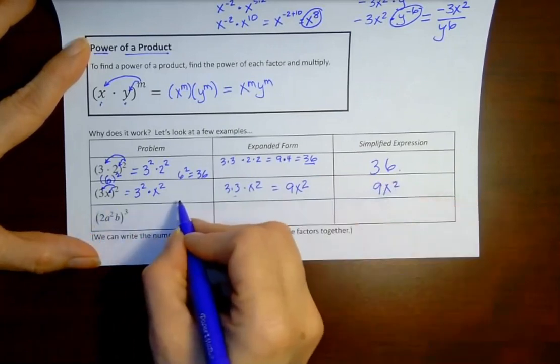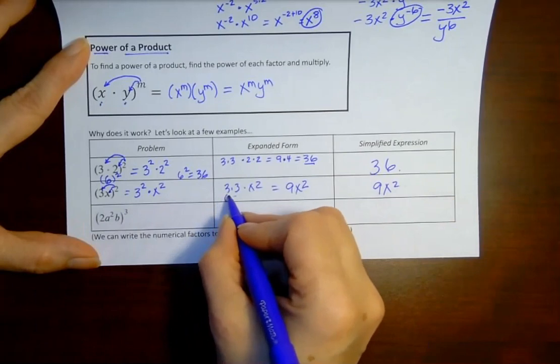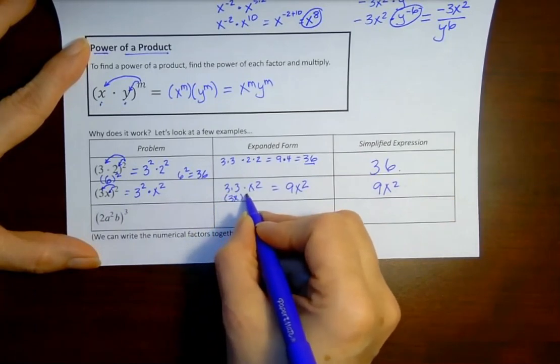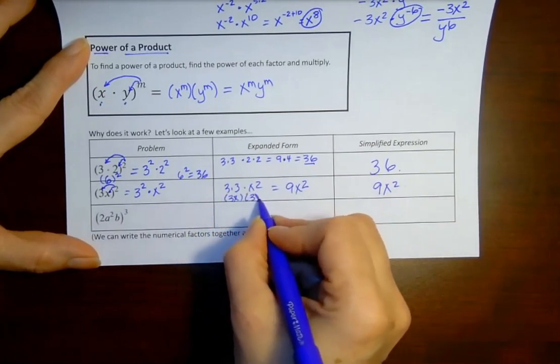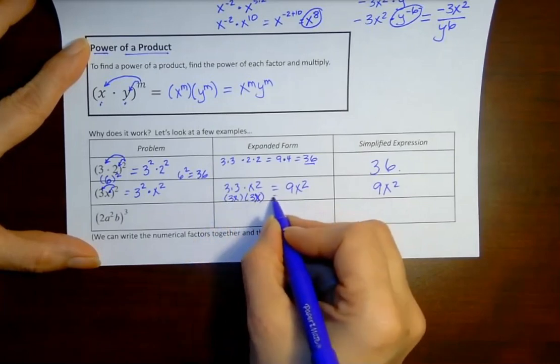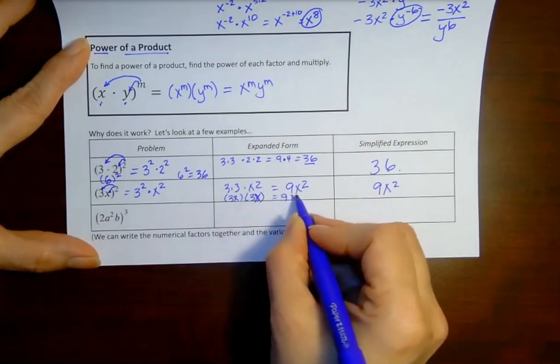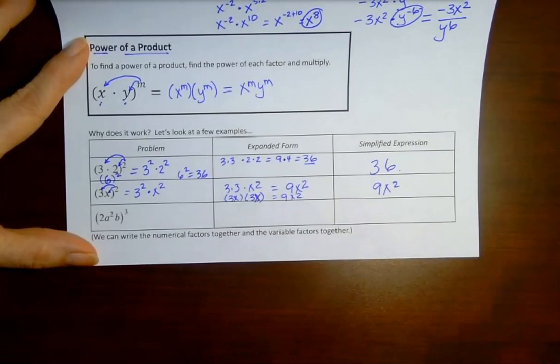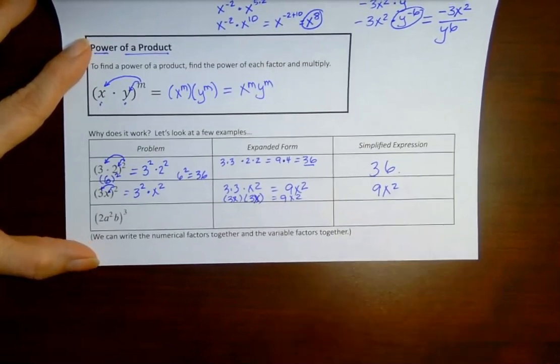Okay, if you wanted to back up and think about this as being 3x squared, so it's 3x times 3x, 3 times 3 is 9, and x times x is x squared. So there are several ways that you can get to our answer. No matter what you do, hopefully, you're going to get 9x squared.